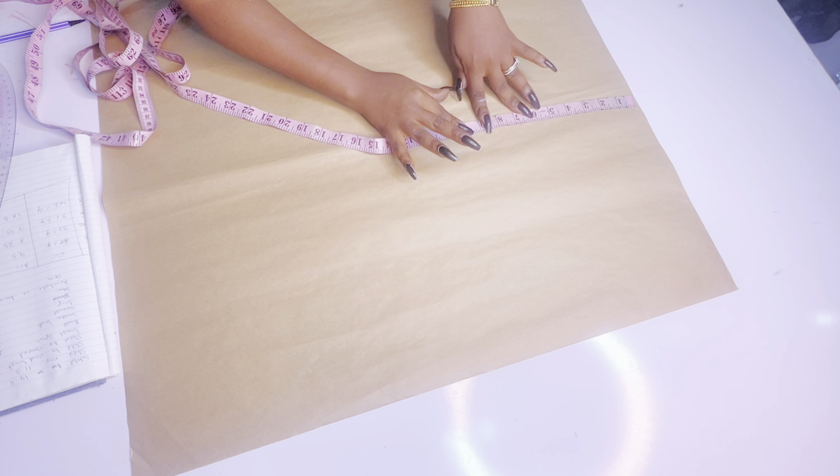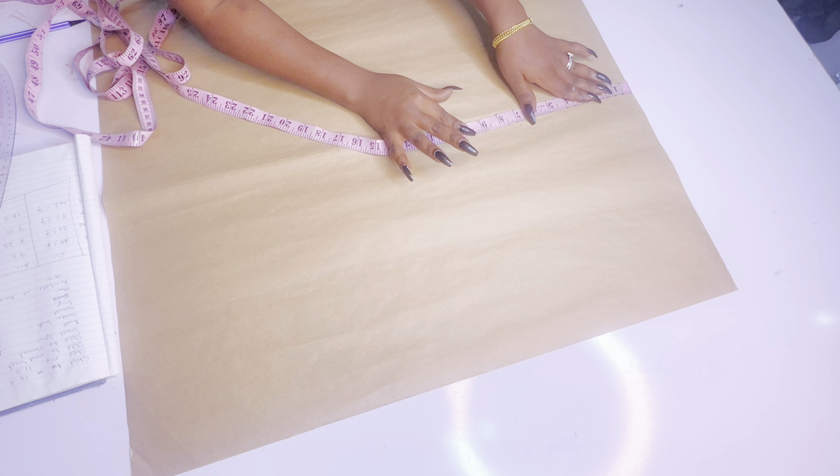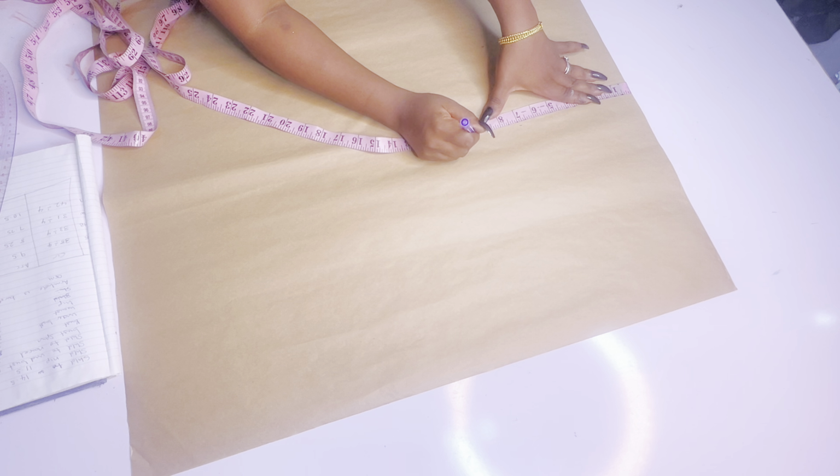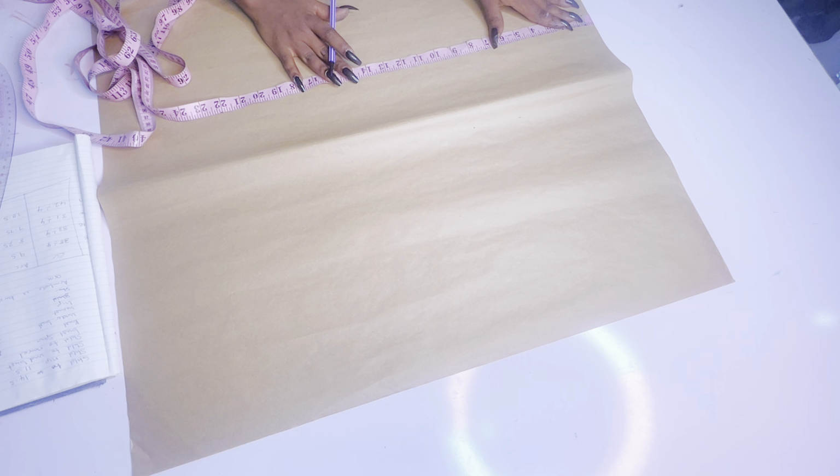Anyway, here I'm going to be taking my horizontal measurement, so that is going to be the arc measurement. The arc measurement is derived when you divide your bust measurement by 4. Then you get the arc measurement of your bust, and then you do the same thing, dividing by 4, for your waist and the same thing for your hip.